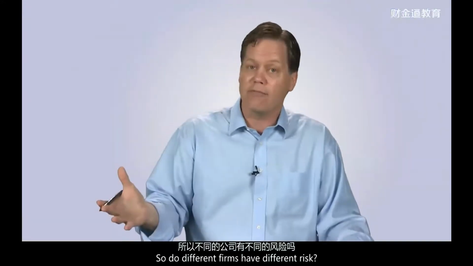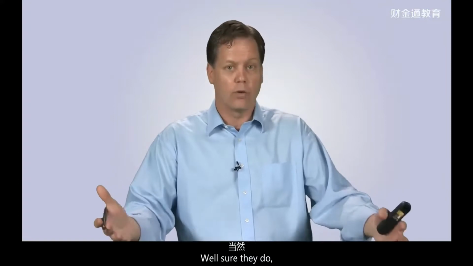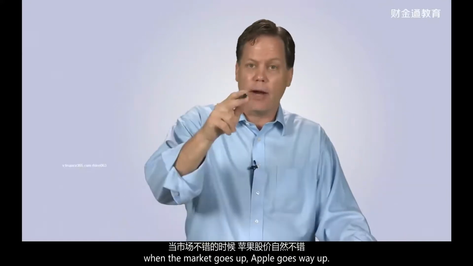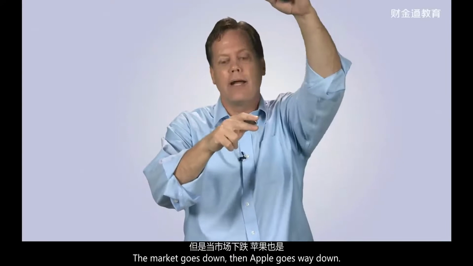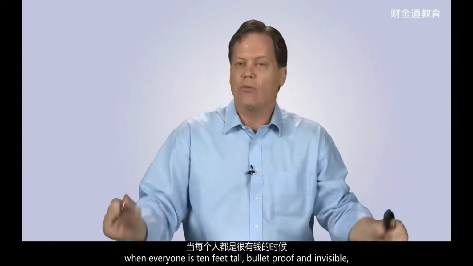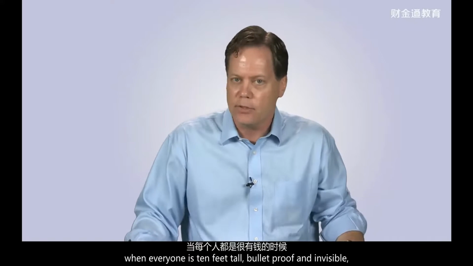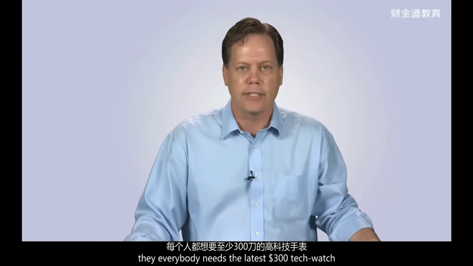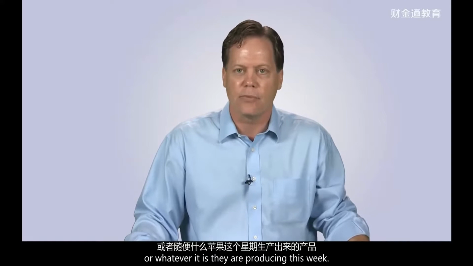So do different firms have different systematic risk? Well, sure they do. So if you're looking at Apple, well, if the market goes up, Apple goes way up, right? If the market goes down, then Apple goes way down. Well, why? Because when everyone's 10 feet tall, bulletproof, and invisible, then everybody needs the latest $300 tech watch or whatever it is that they're producing this week.